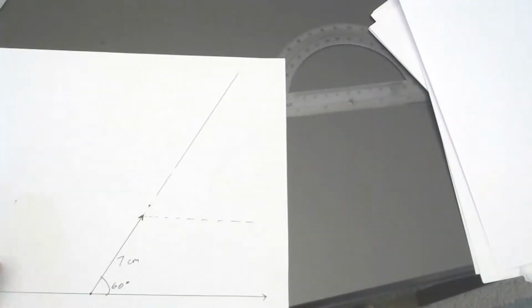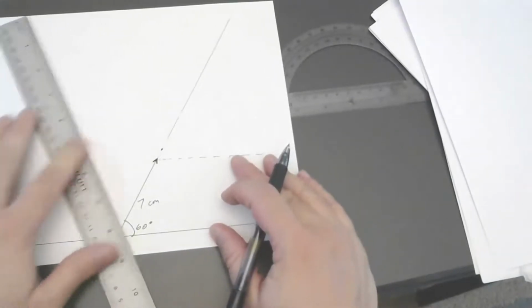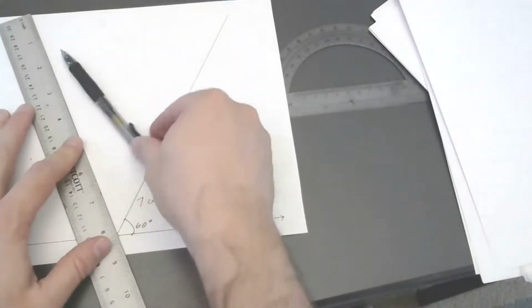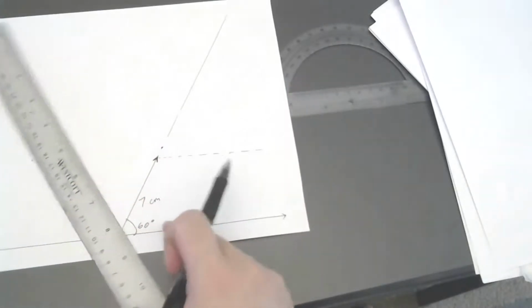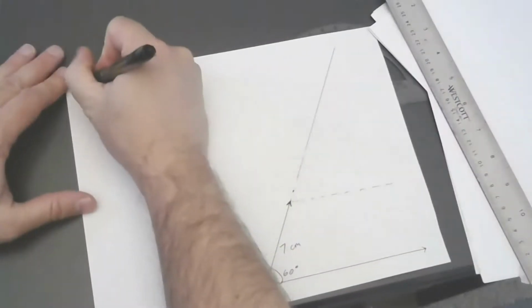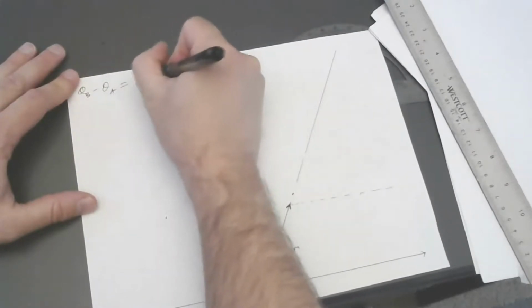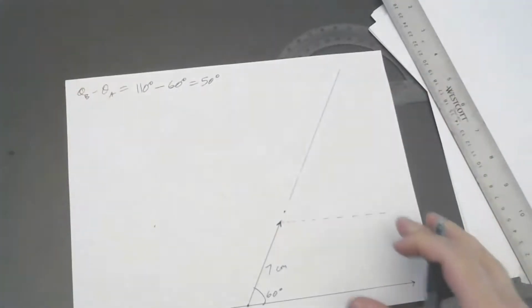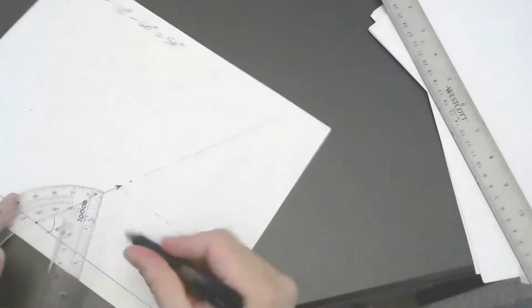So if I want to draw theta B now, I'll have it coming out of this point, but the angle that it makes with this axis will be theta B minus theta A. So up here I'll say theta B minus theta A, that's 110 degrees minus 60 degrees, which is 50 degrees. So the angle that I really need to draw is 50 degrees from the direction of theta A, right?